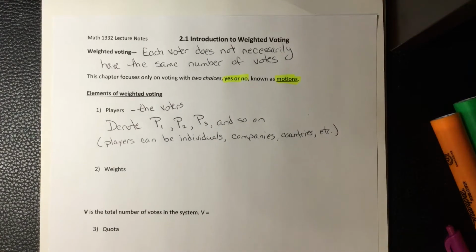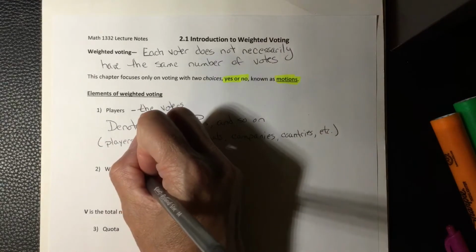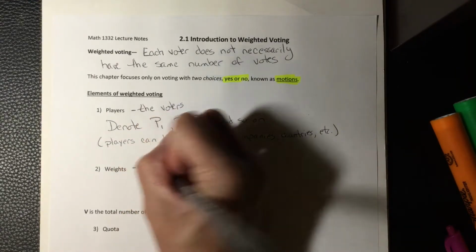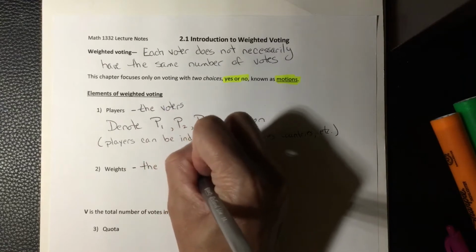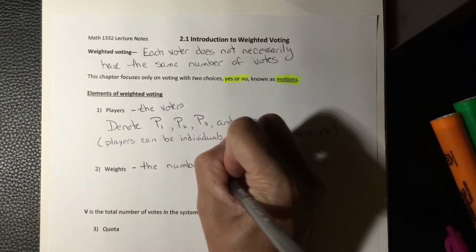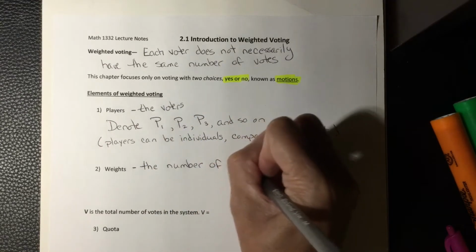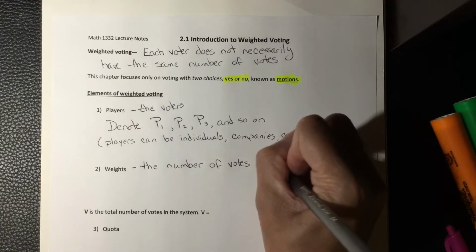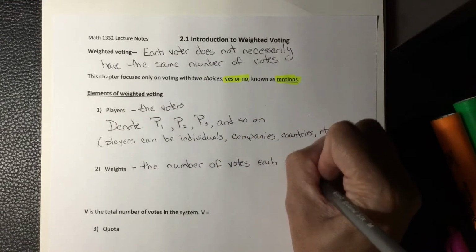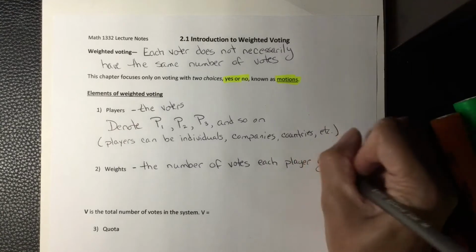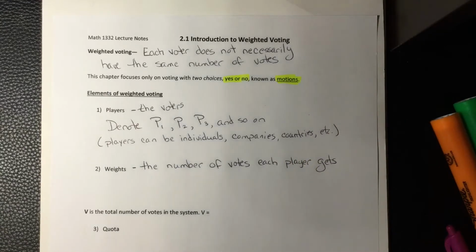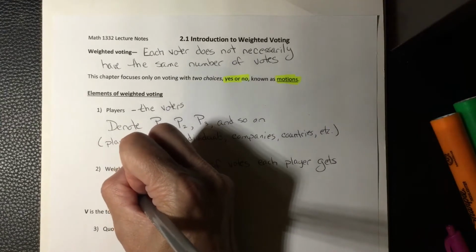All right, and then we have the weights, and the weights are going to be the number of votes each player gets. We use a W for this, usually a little w.